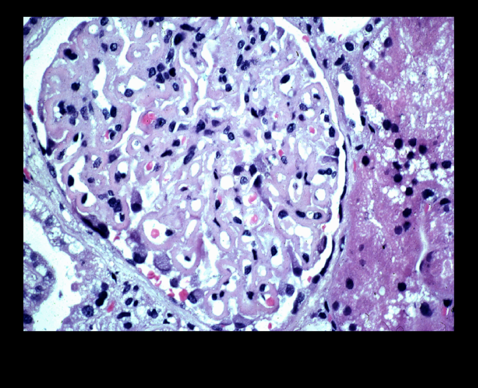This is a picture of a biopsy from a patient with membranous glomerulopathy, and the characteristic findings are that the capillary loops look uniformly thickened all the way around the glomerulus. There is generally no increase in cellularity of the glomerulus, and there is no inflammatory response to the process, and therefore there is no evidence of neutrophils within the capillary lumens.